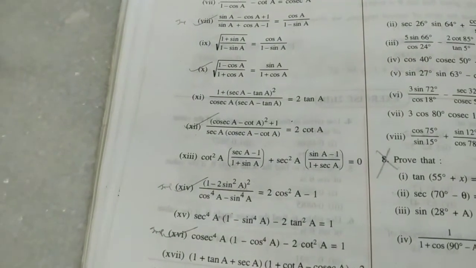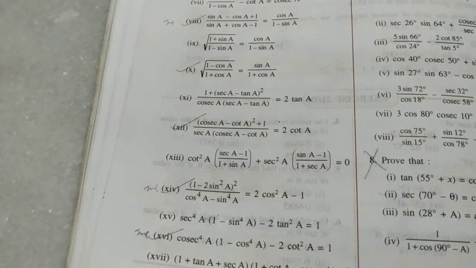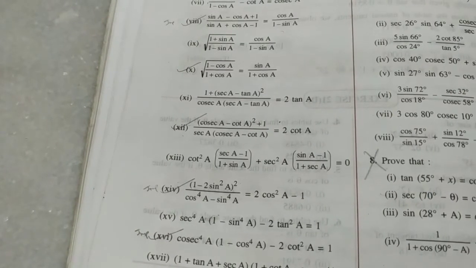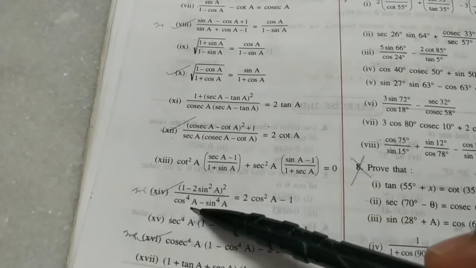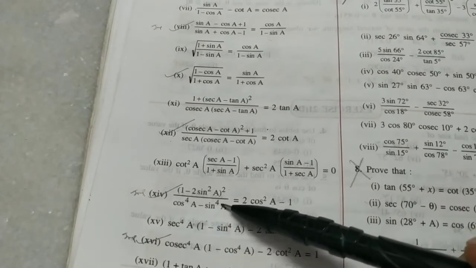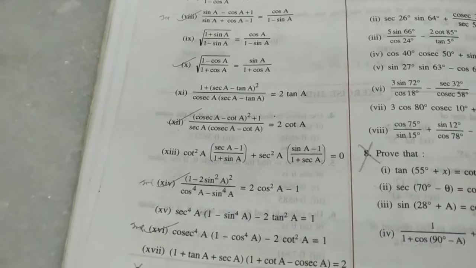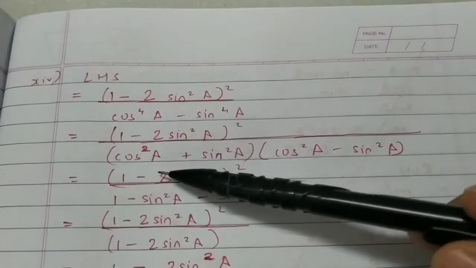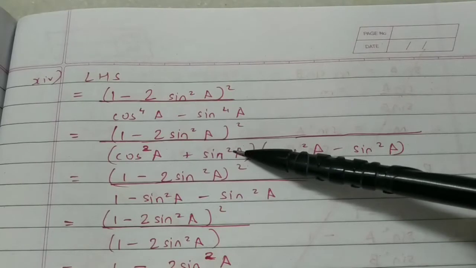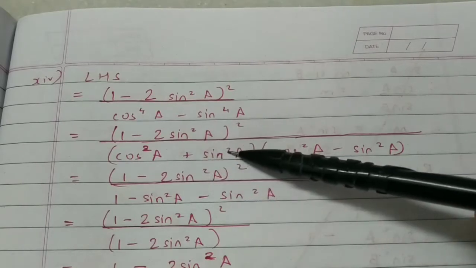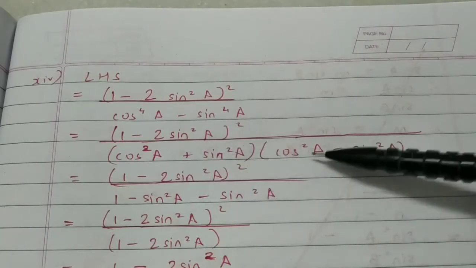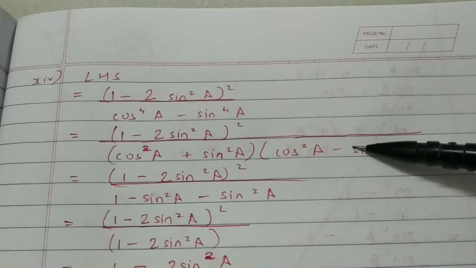Next, 14th sum. That's an IMP sum. So we'll start with the LHS. I can see the denominator is of the format a squared minus b squared, although it's power of 4, but we can use that formula. So let's use it. It'll become cos square a plus sine square a, which is nothing but 1, and cos square a minus sine square a.